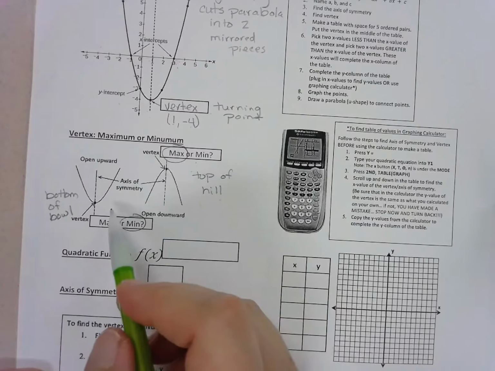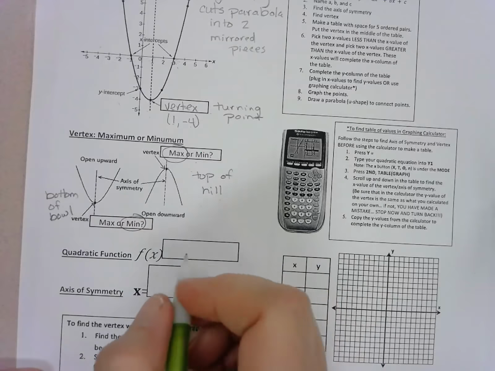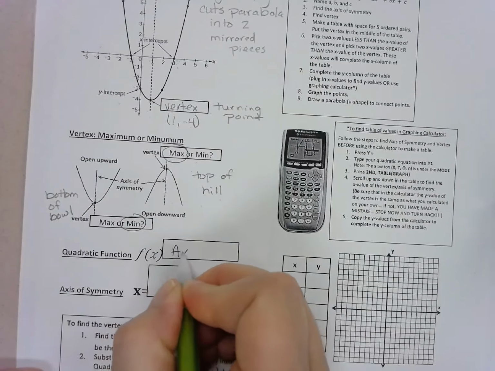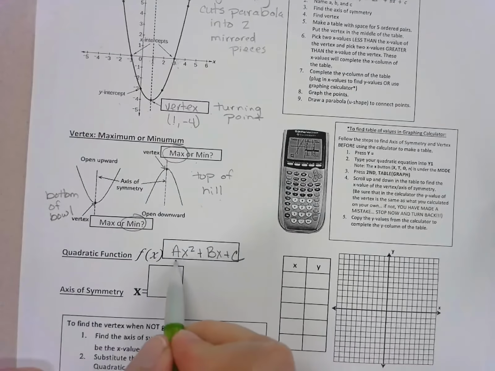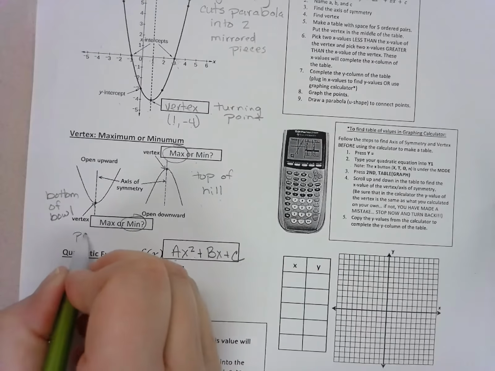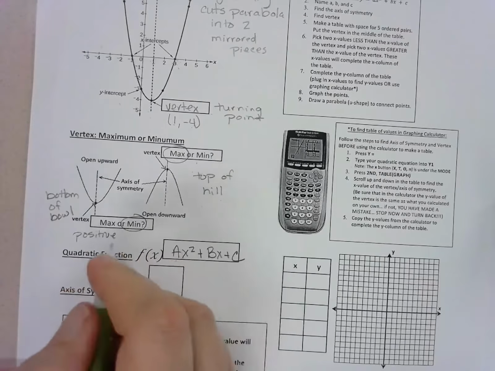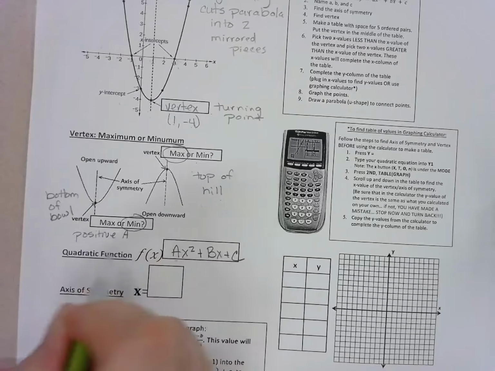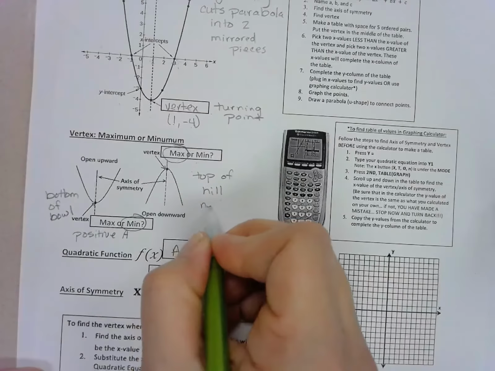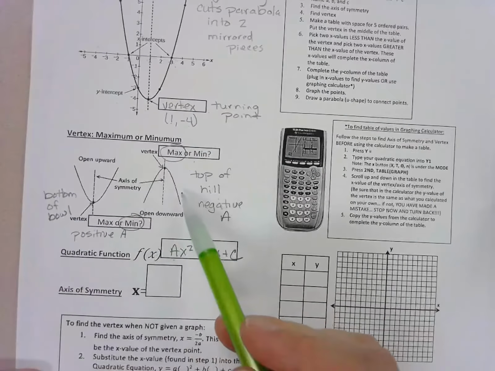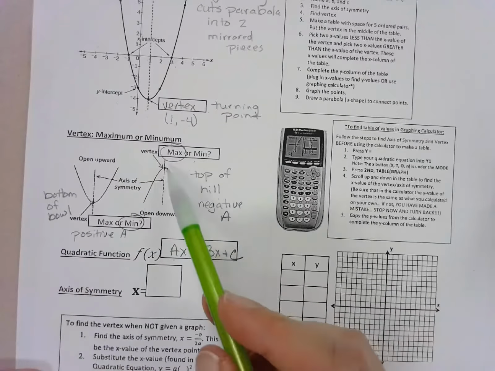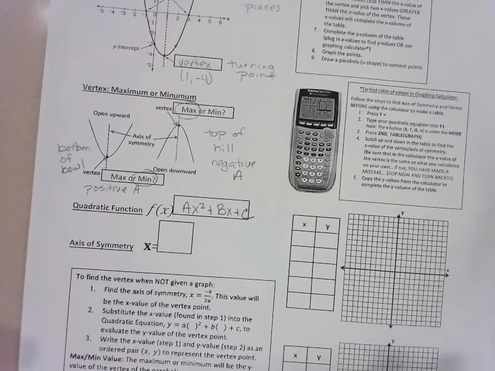And we can actually identify this by looking at the quadratic function itself. The quadratic function is ax squared plus bx plus c. You can look at the a term, and if it's a positive a, it's going to be a minimum because it's going to make a U-shaped parabola. And if it's a negative a, it's going to be a maximum because it's going to be at the top of the hill. And we'll be identifying whether we have a maximum or a minimum, and where it's at.